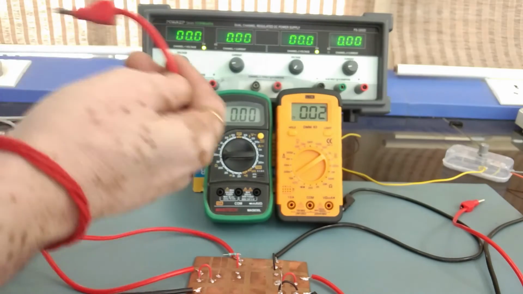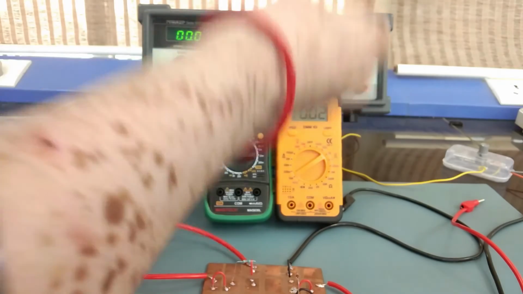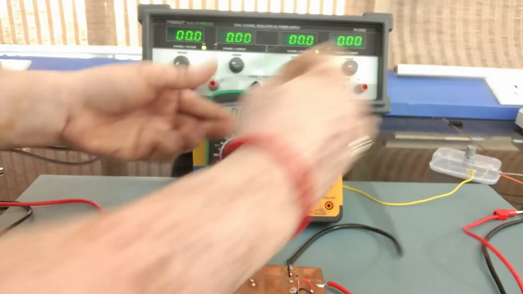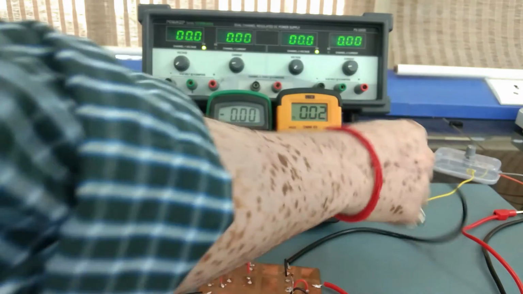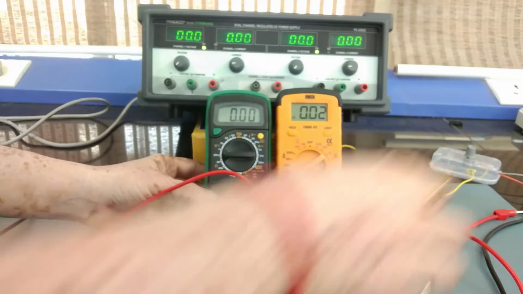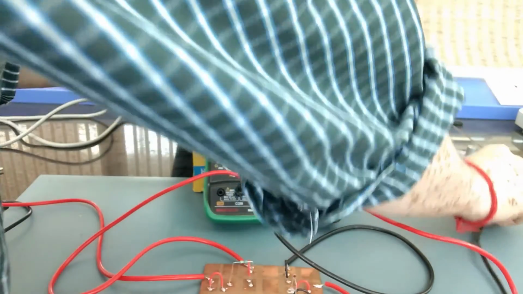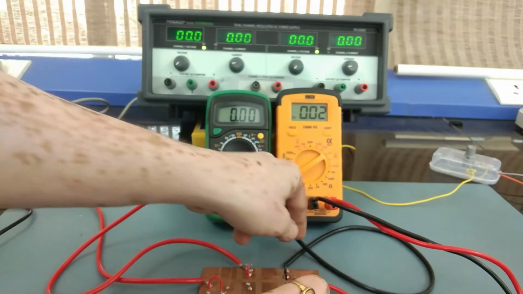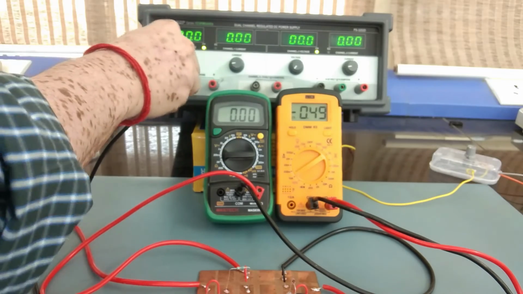So first of all we will be connecting the positive terminal of the ammeter, then the negative terminal of the ammeter, then we will be connecting voltmeter for reading voltage across the Zener, and finally we will be connecting our power supply.